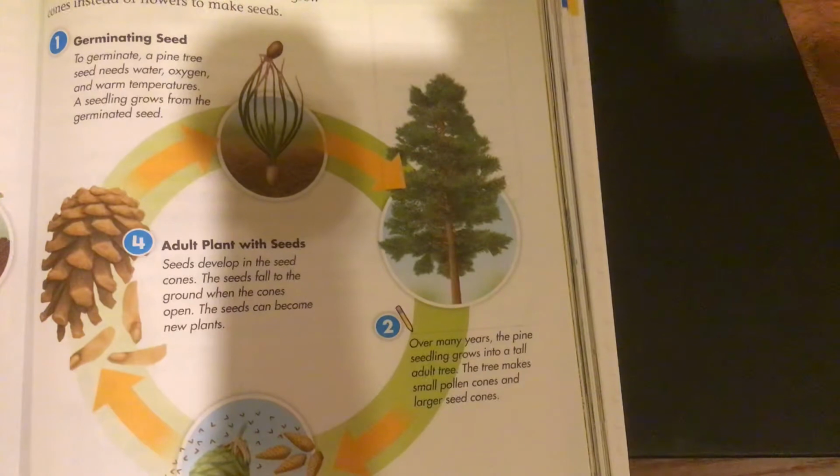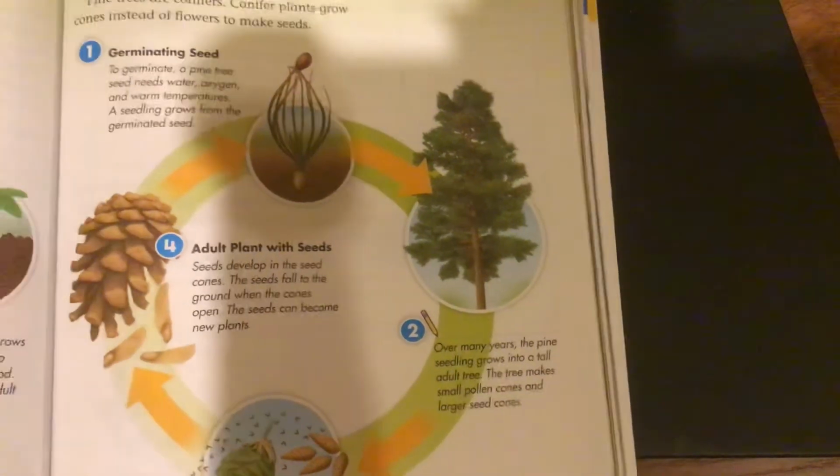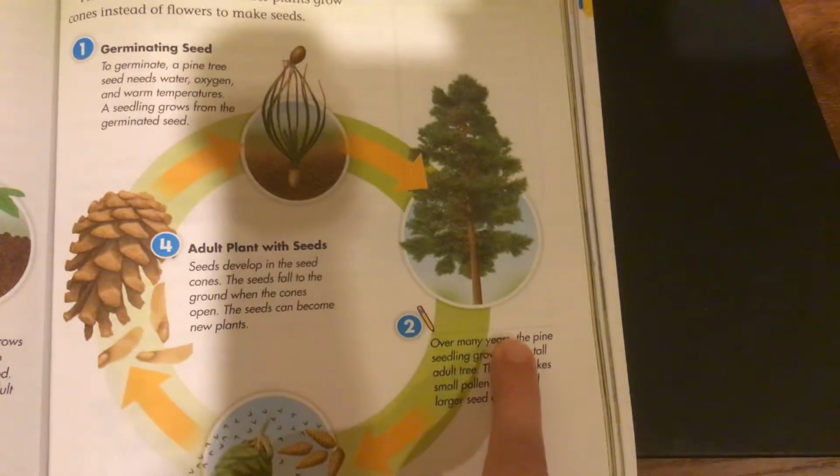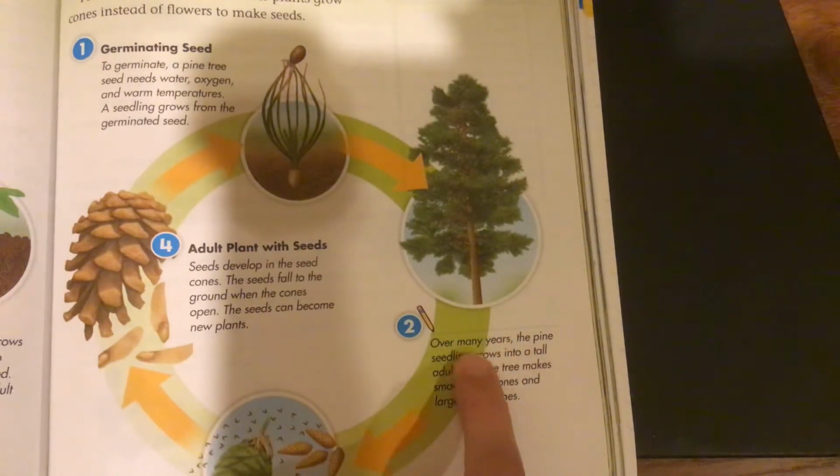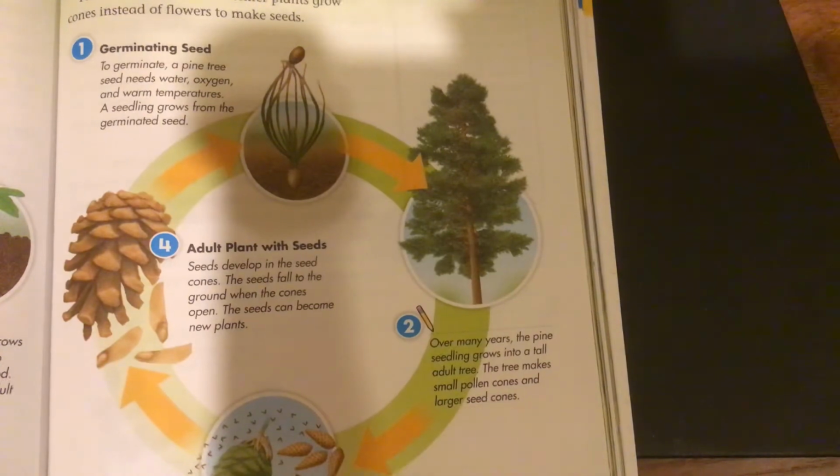Next, stage 2. Oh, they didn't write it. They would want us to if we all had our book, but this is the growth stage, just like on the other one. Over many years, the pine seedling grows into a tall adult tree. The tree makes small pollen cones and larger seed cones.